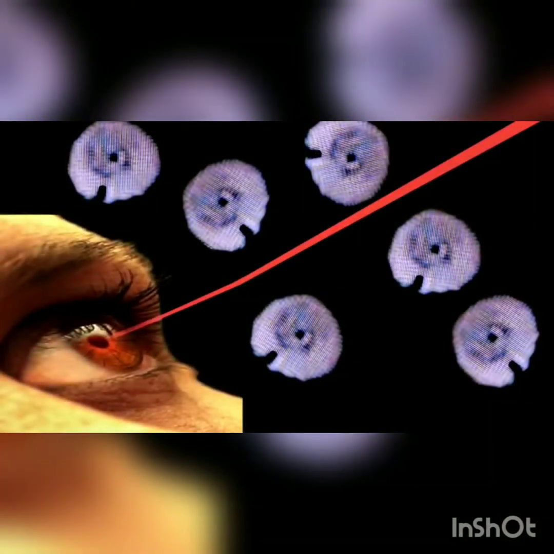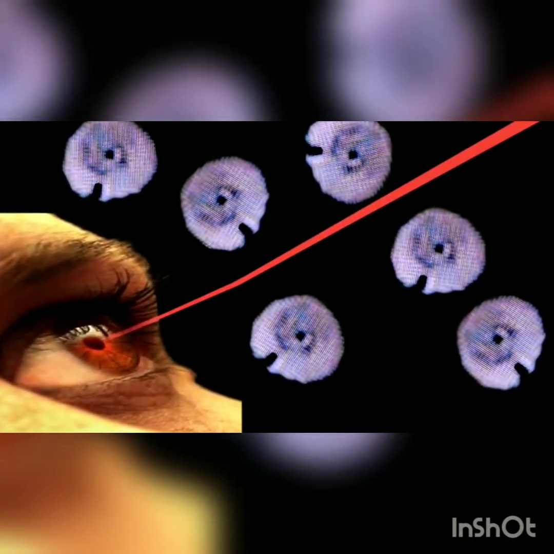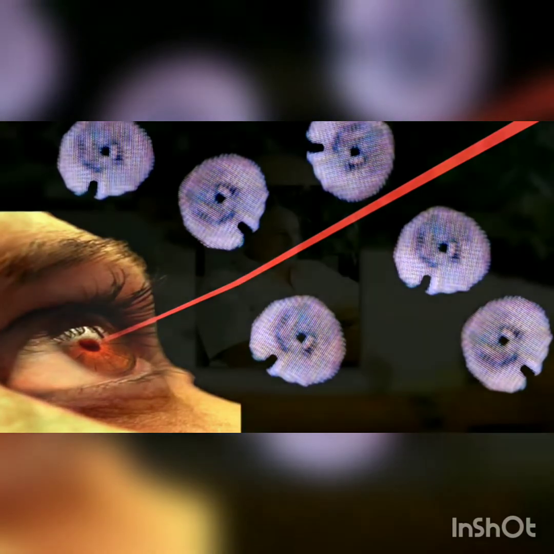Wow. As the orbs resonate on a wavelength beyond visible light, it means they can see us, but we can't see them. So what are they?